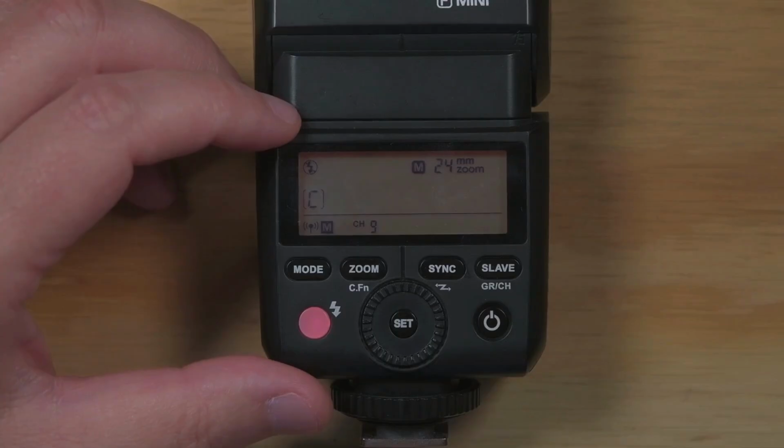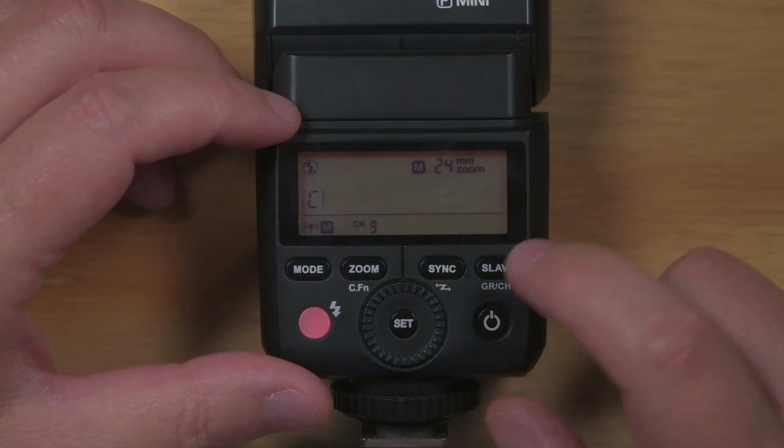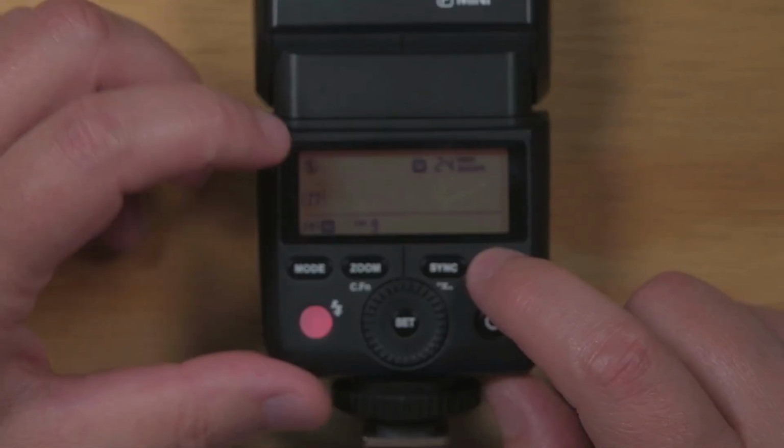Please notice that other flashes, for example the TT350 for Canon, will not have an M group.